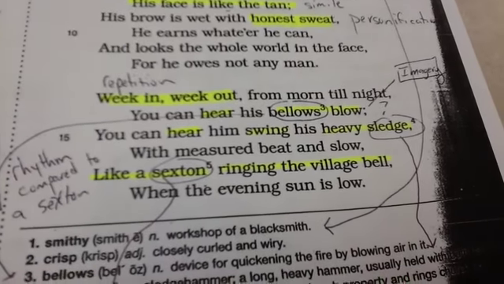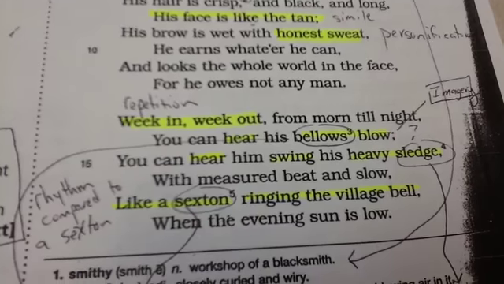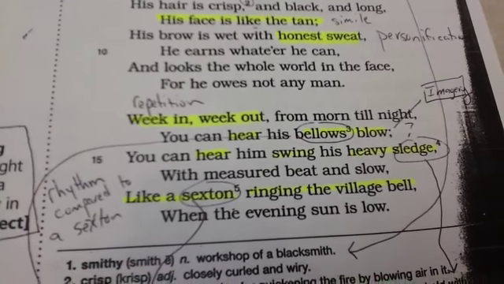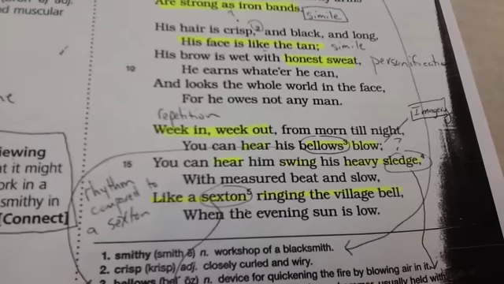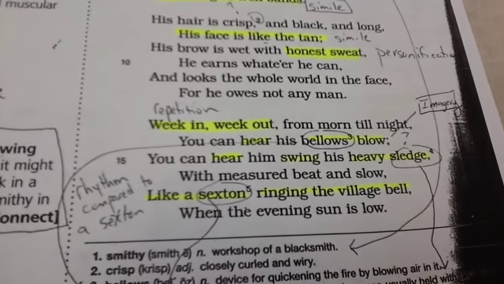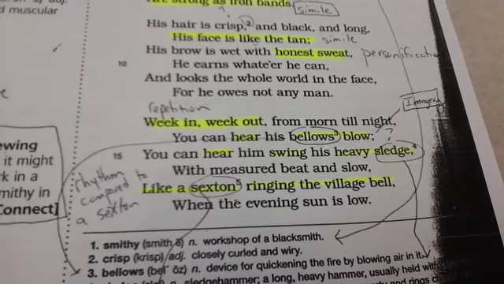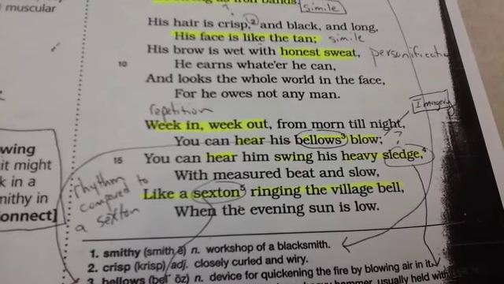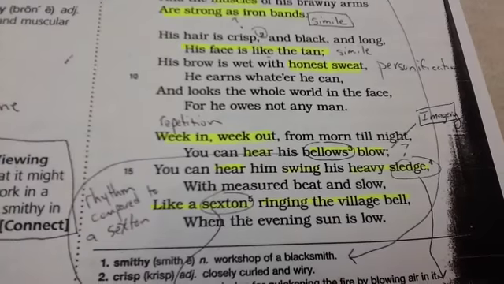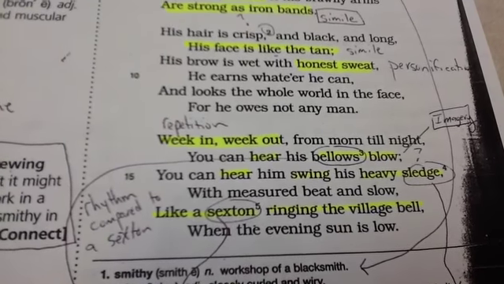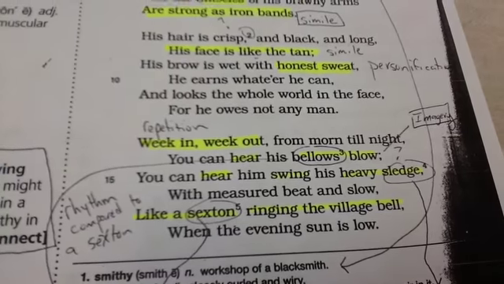Okay, so now I go back and I figure out my figurative language. Week in, week out. That's a type of repetition. You can hear his bellows blow. Since that taps into my senses, that is a form of imagery. You can hear him swing his heavy sledge. Another form of imagery.